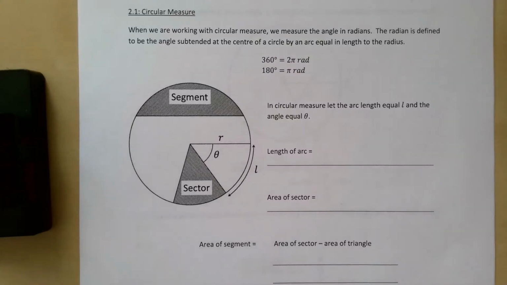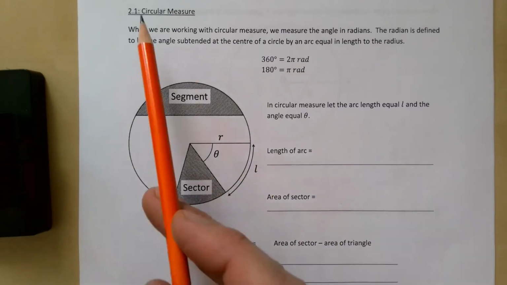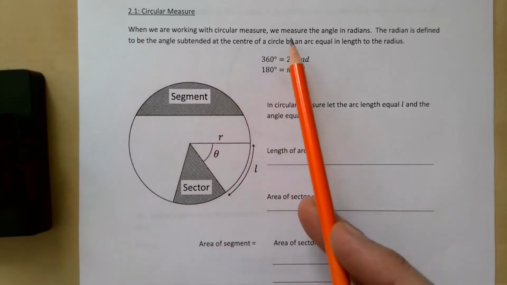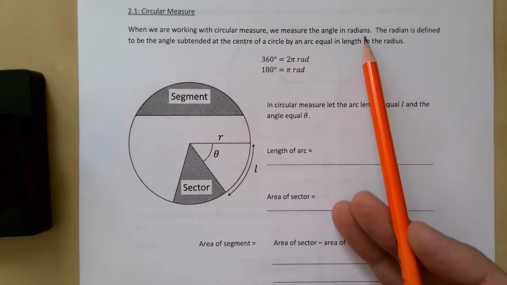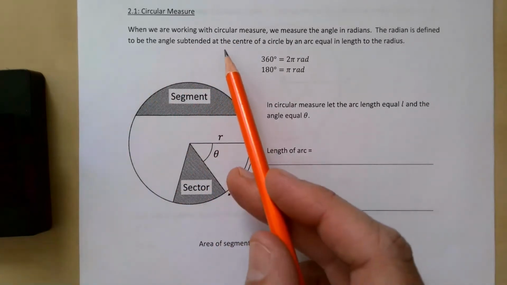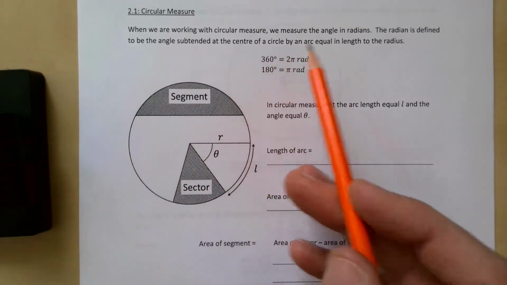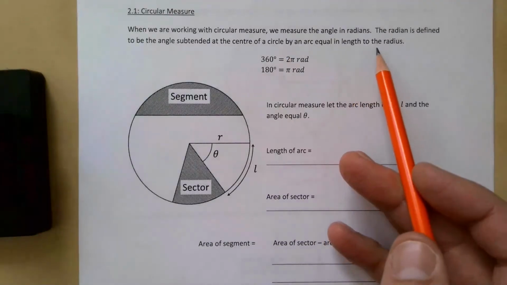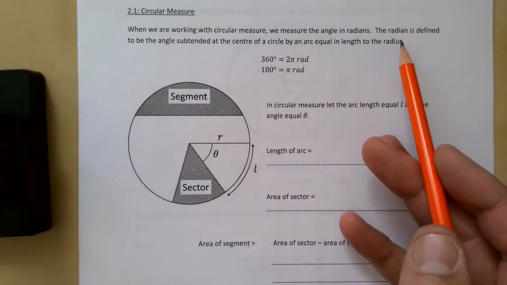This is our video on A2 Pure and its circular measure. So it's our introduction to radians. When we are working with circular measure, we measure the angle in radians. A radian is defined to be the angle subtended at the center of a circle by an arc length equal in length to the radius. So that's quite a mouthful.